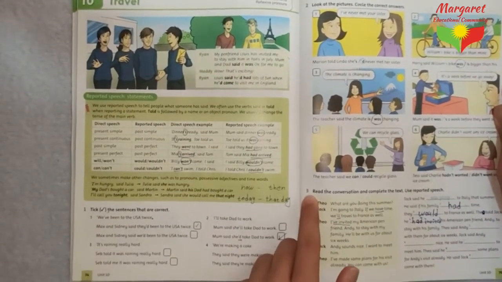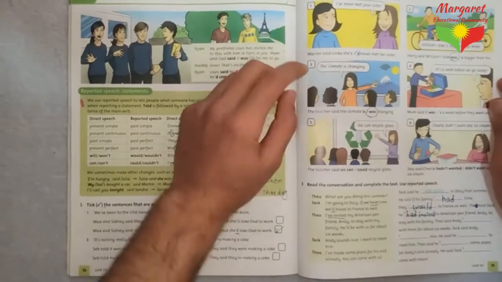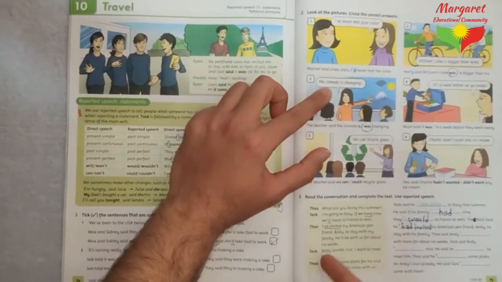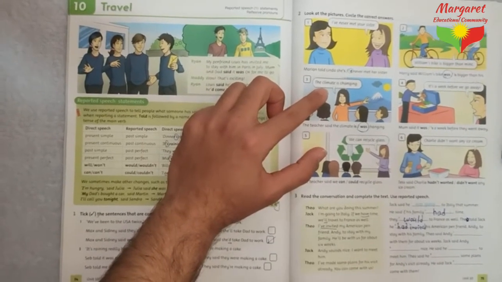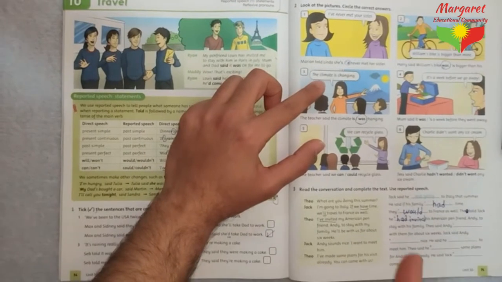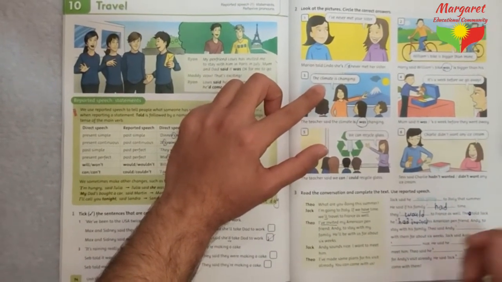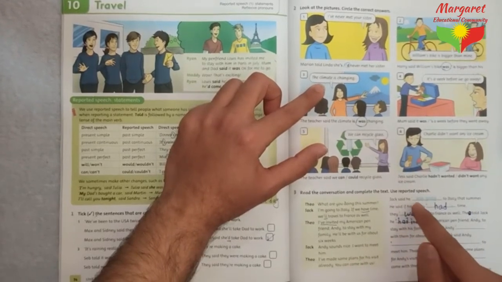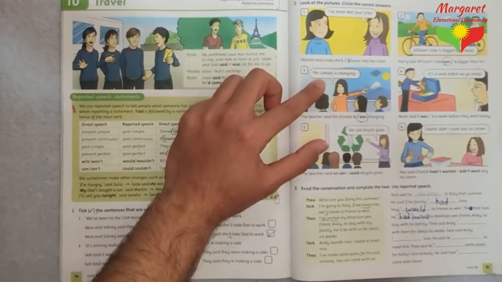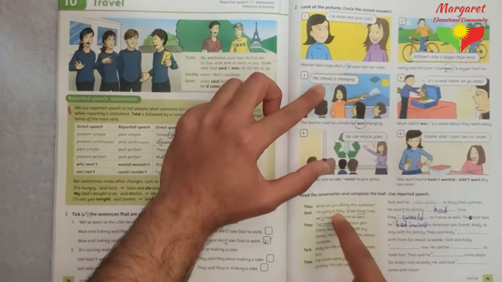Exercise 3, read the conversation, complete the text, use reported speech. So your job is to read this conversation between Theo and Jack. Theo and Jack, they are friends, okay? And they are talking about their holiday, the summer holiday. Jack said he was going to Italy that summer. Okay, I am going to Italy. So number 1 is done.